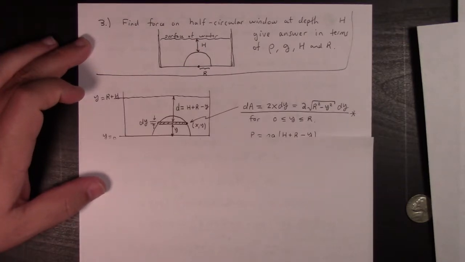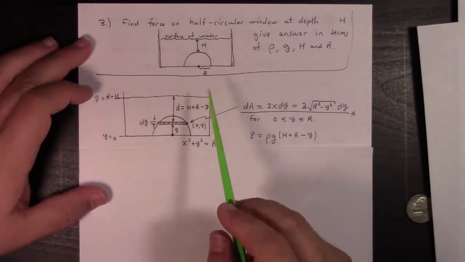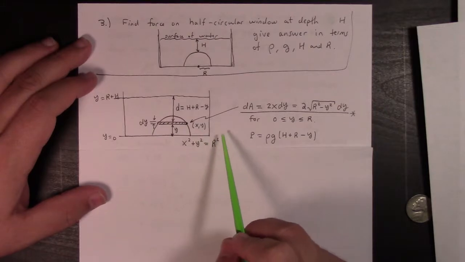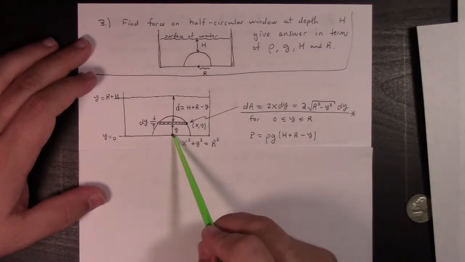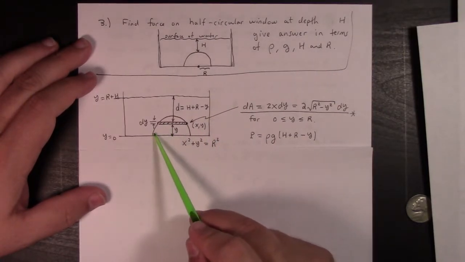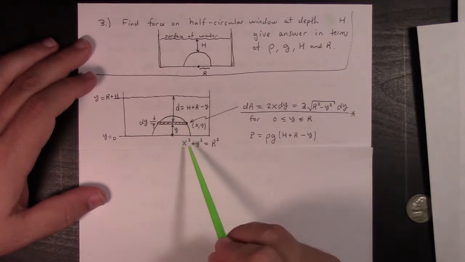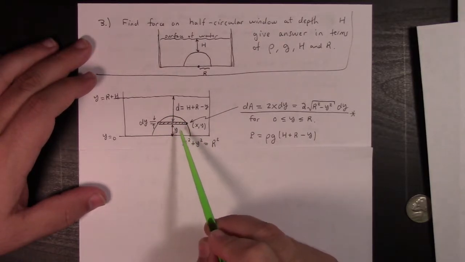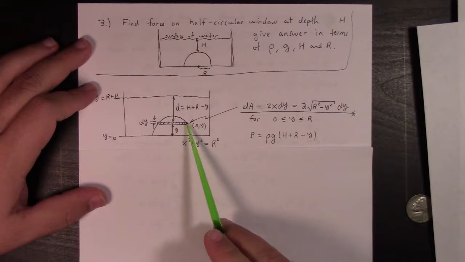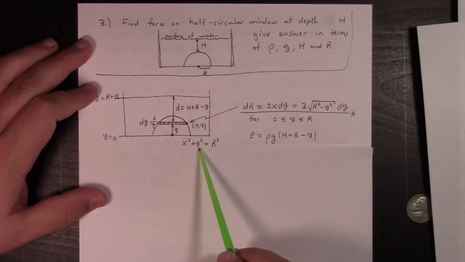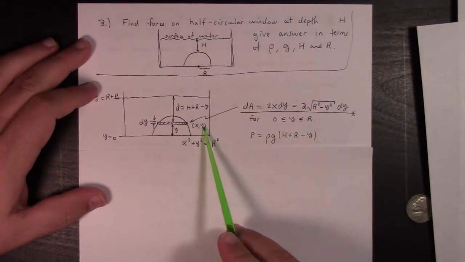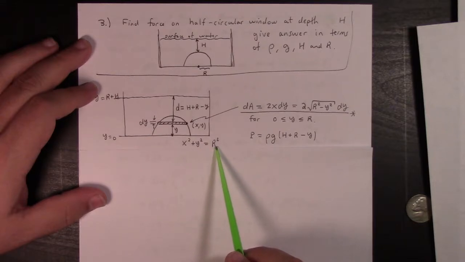So first order of business, draw a picture, choose coordinates. I put y equal to 0 down here. And I put the origin right there to make life easier, because then at least this we know the equation of. It's x squared plus y squared equals r squared. And so then this point would be a point on the circle x comma y. But we can solve for y. It's the square root of r squared.